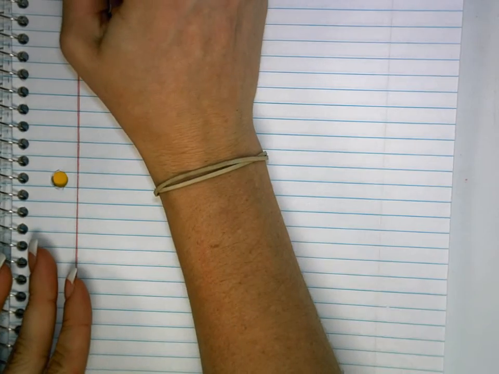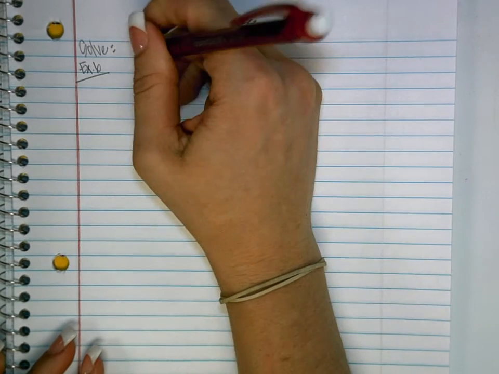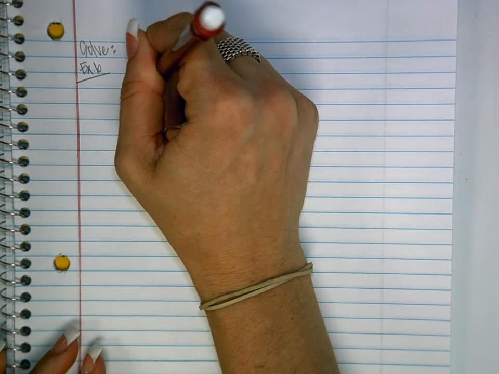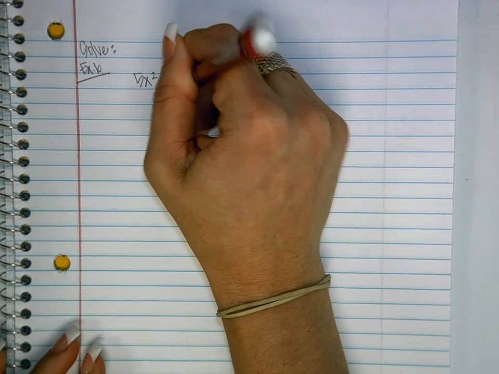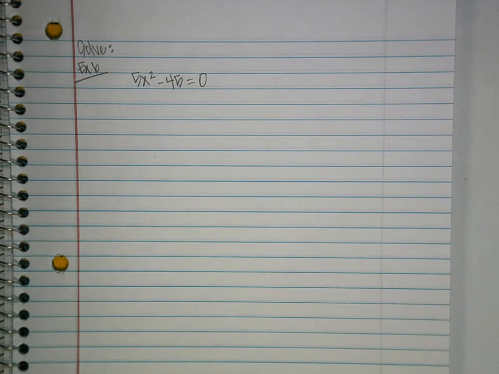Okay, let's try another one. Now we're just going to go back to solving. Okay, so solve for number 6. A couple more here. Solve 5x squared minus 45 equals 0. 5x squared minus 45 equals 0. Let's solve.